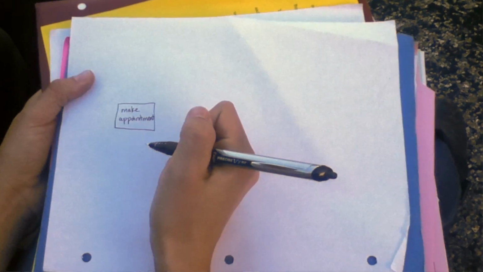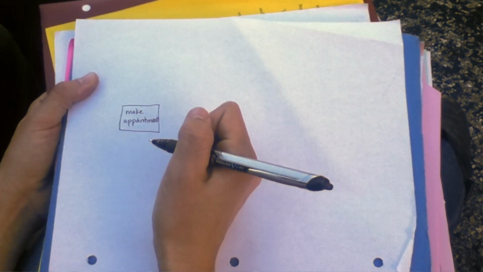Make appointment. Right, and you use the verb there, that's a great way to make a task. Start with the verb. I don't have my start circle. Should I put one in? Yeah. Good job.